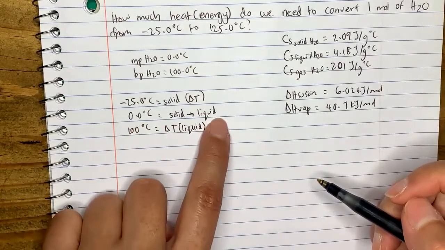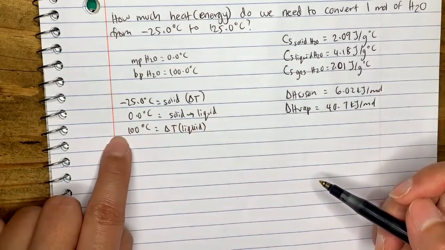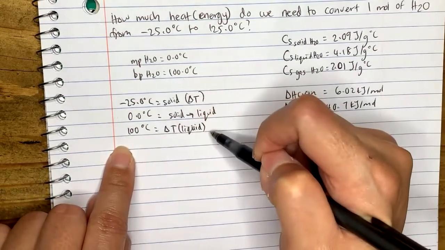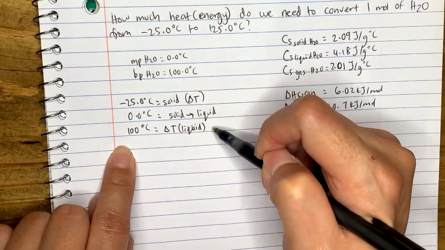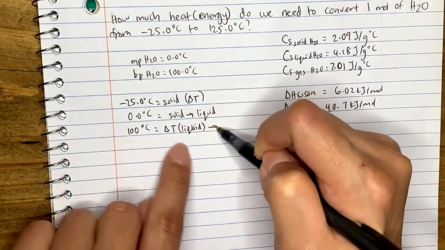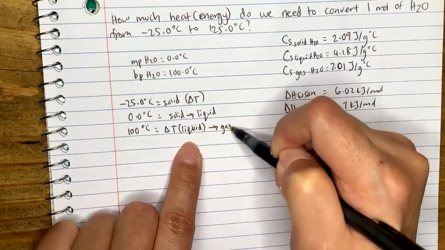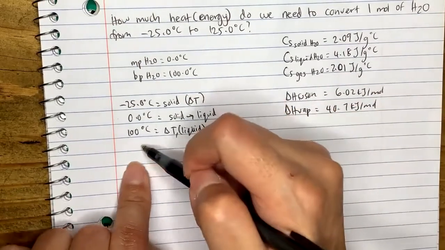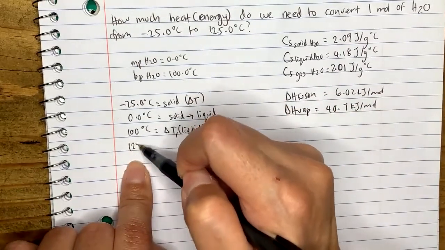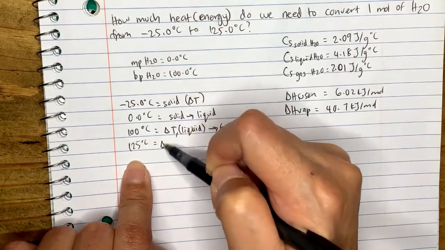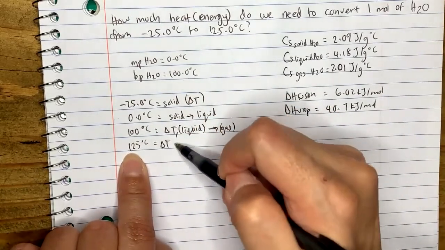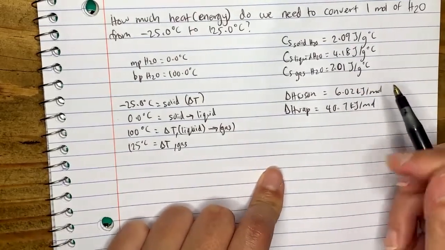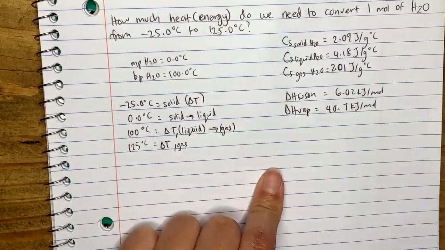Because everything turns to liquid, and then it heats from 0 to 100 at liquid phase. And once you hit 100, you start turning into another phase, right? Liquid going to gas. Once you hit gas phase, then you can go up in temperature as gas over here. So there's all kinds of stuff happening.